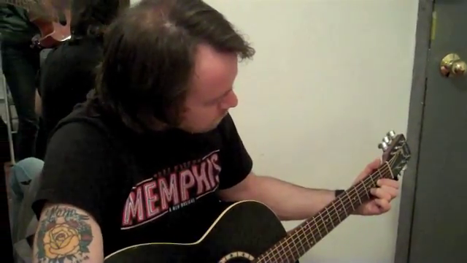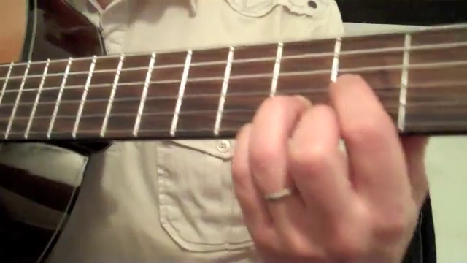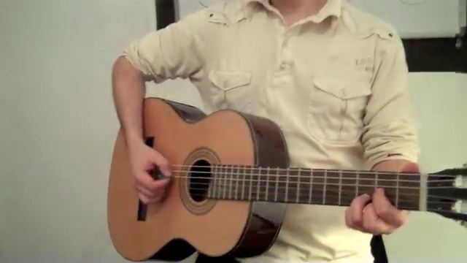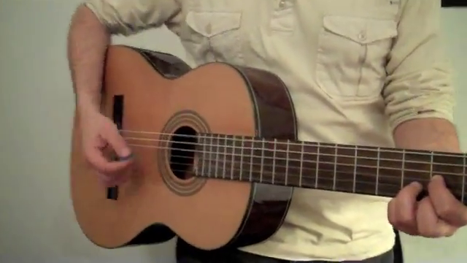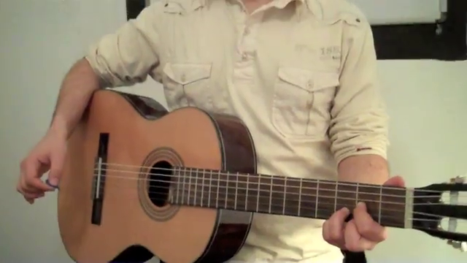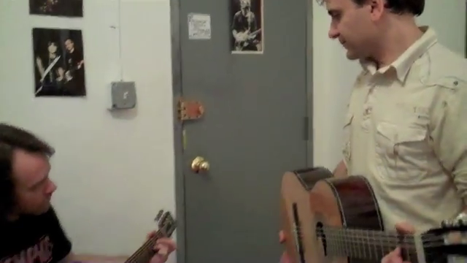Alright? Without lifting off your middle finger, put your pinky on the 3rd fret of the high string. Okay? Alright? And if you play it from a D to a D sus4, you have this note that sort of hangs there. And your ear sort of says, go back. So that's 2, right? Yep.